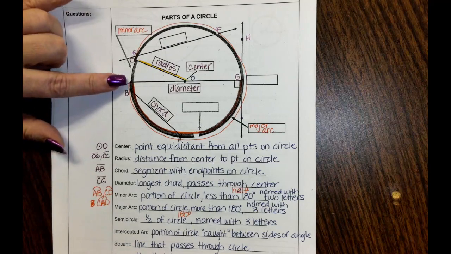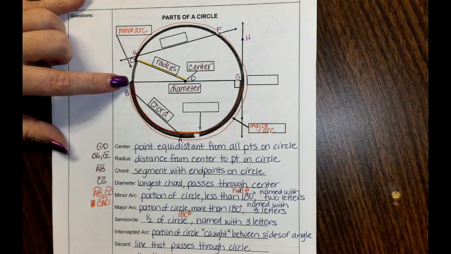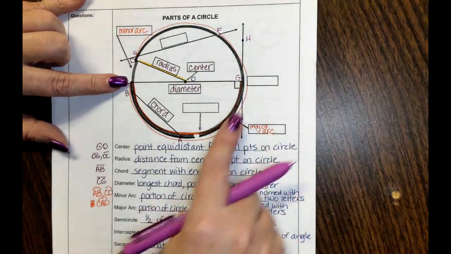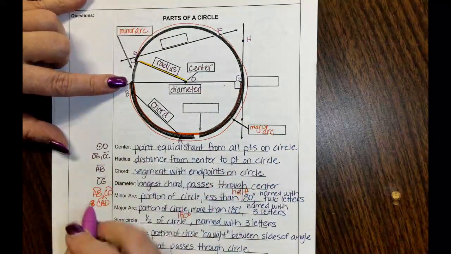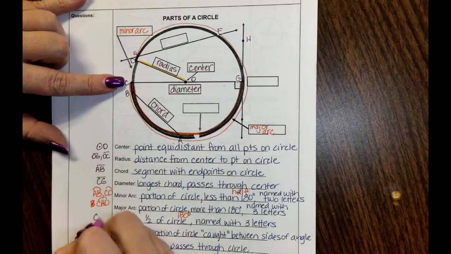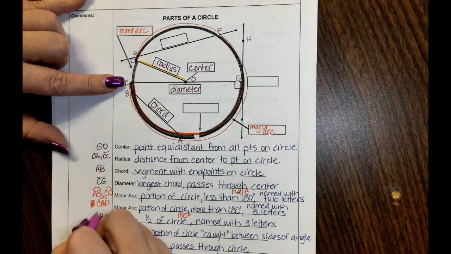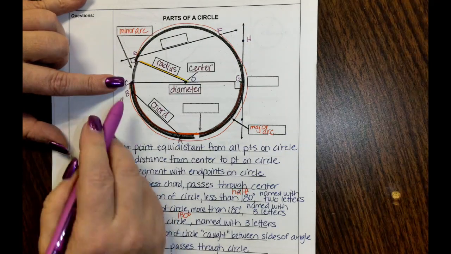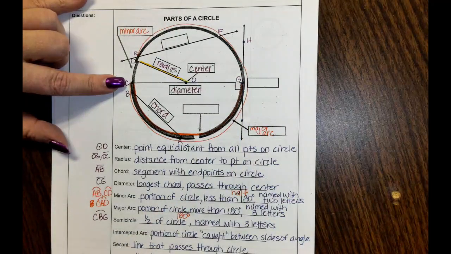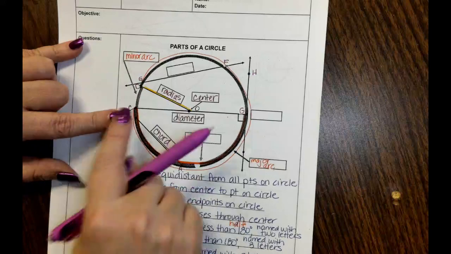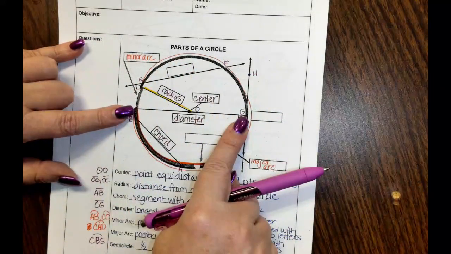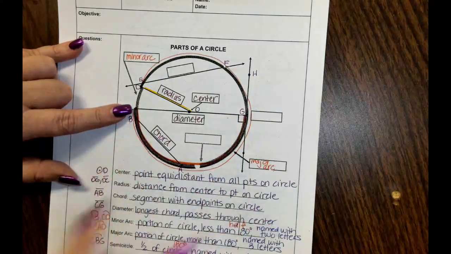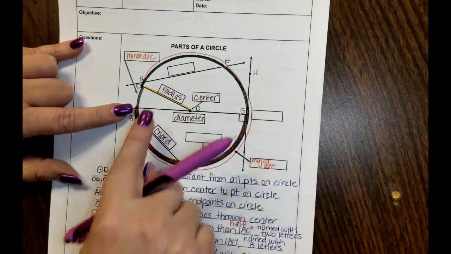Now, the semicircle is part of an arc. It starts at C, it ends at G, and if I want this bottom half that I highlighted, I would need to use another letter. So I would use C, B, G might be one example, or C, A, G. It doesn't matter. You just pick one of the points that's in the middle on the side. Because if I just say CG, you don't know if I mean to go this way or if I mean to go this way. So by putting that middle letter in there, it tells you which side, which direction you want to go.